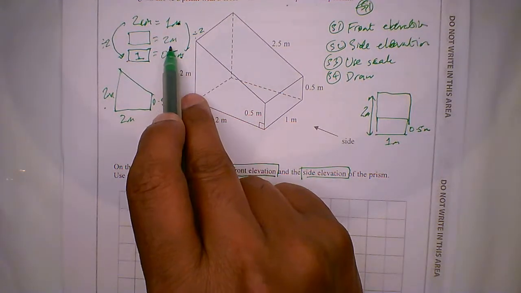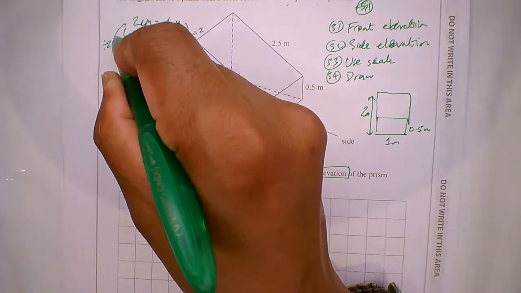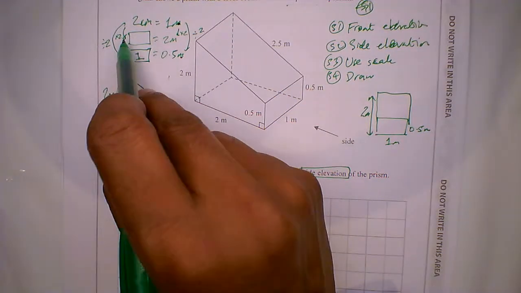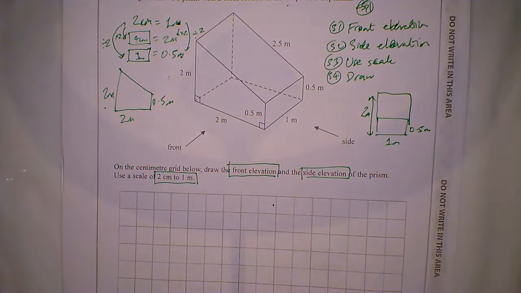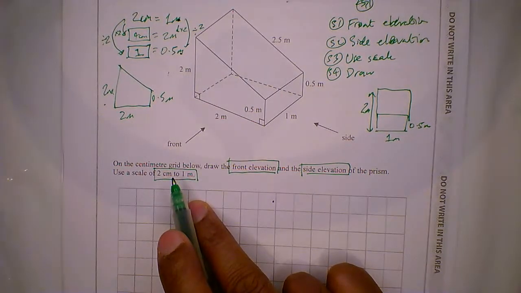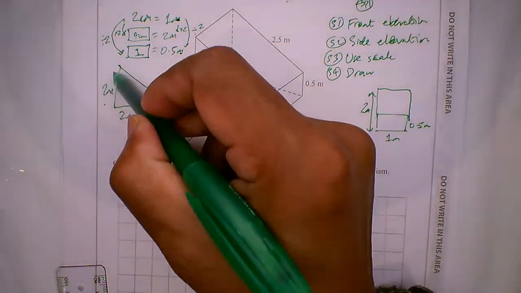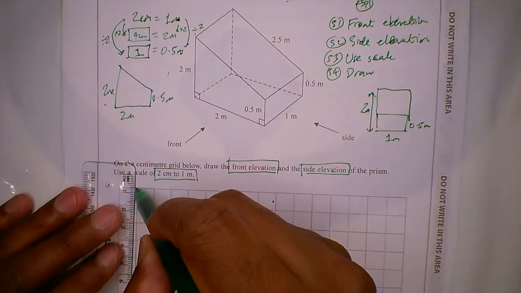And to get from 1 meter to 2 meters, I'm doubling, so I'm multiplying by 2. So I can multiply this by 2. So this is 4 centimeters. Okay, I hope that's all right. And now we can sketch this using these numbers. So here, this one is 2 meters, which is equal to 4 centimeters.